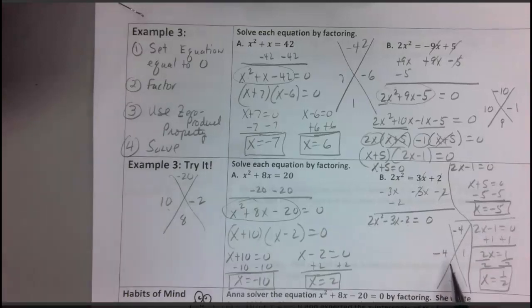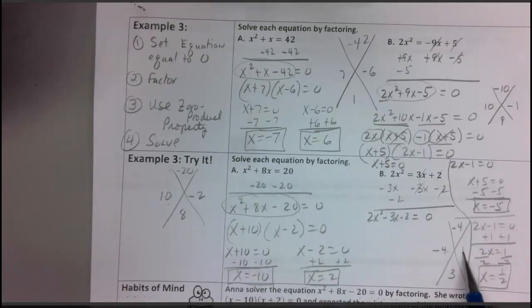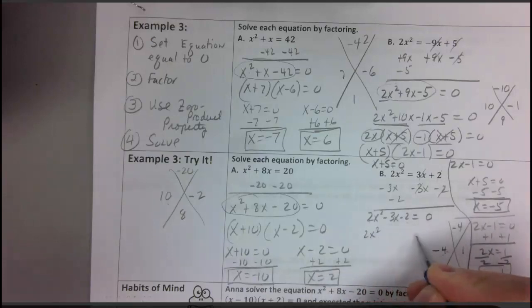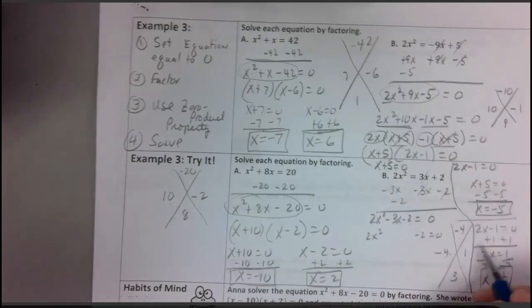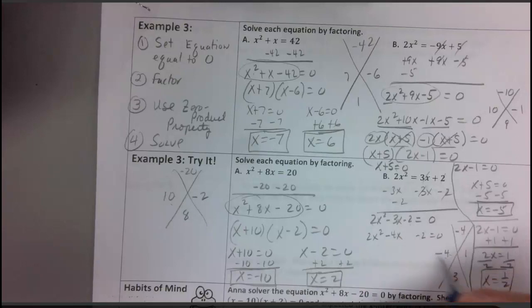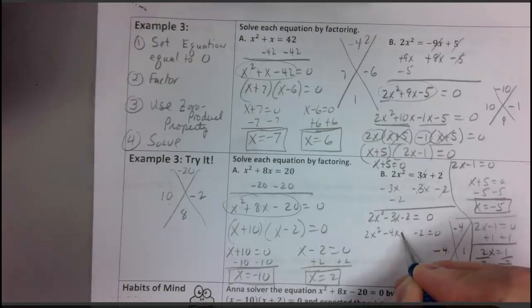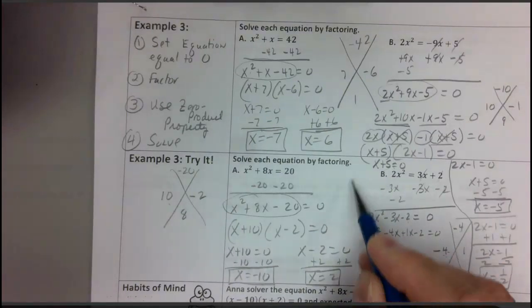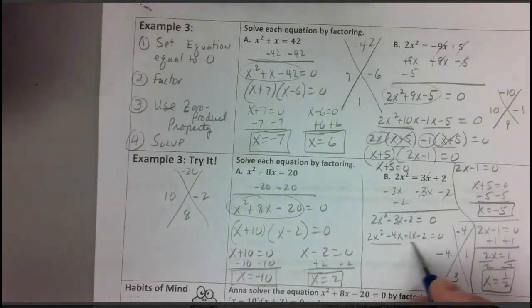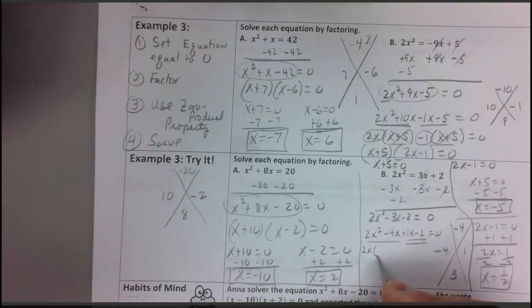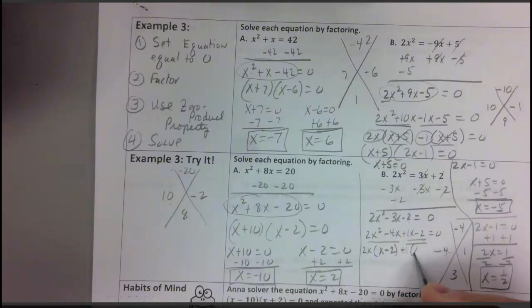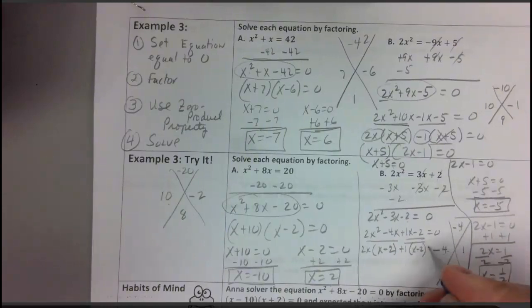Let's check it. Here's your check every time. Does this times this give me that? Does this and this add up to give me that? And it does. So I bring the outsides down. Then I split the middle with -4x and positive 1x. Then I group these two together and these two together. I factor out a 2x from the first one. That gives me 2x times x minus 2, plus 1 times x minus 2 equals 0.